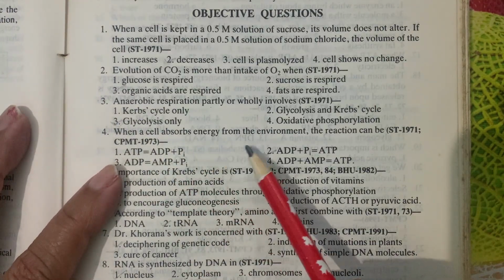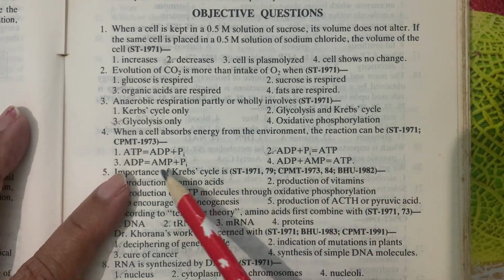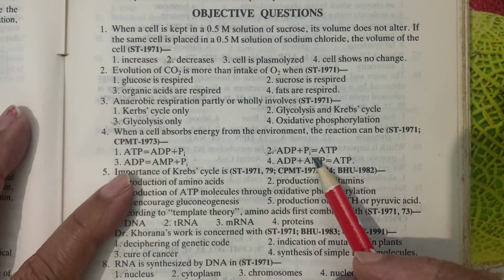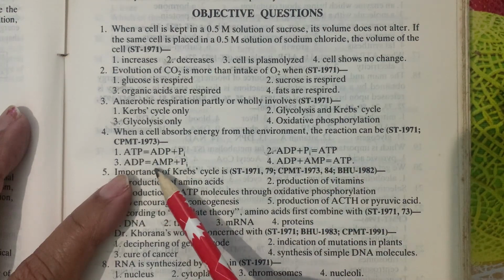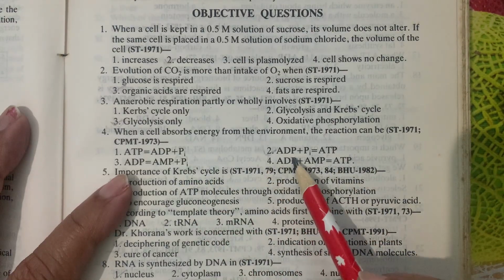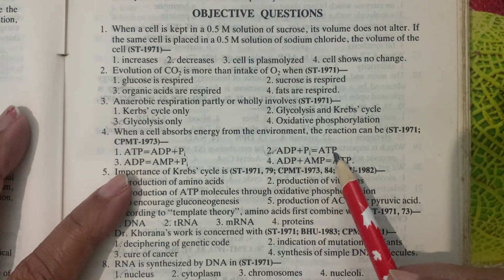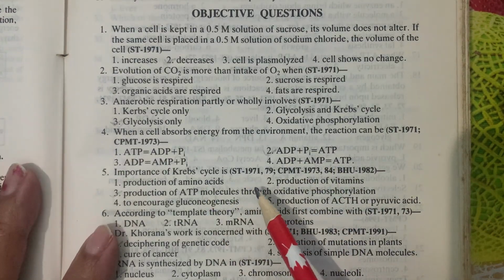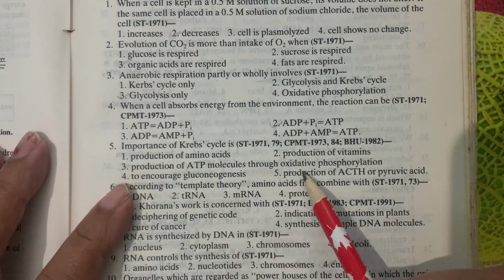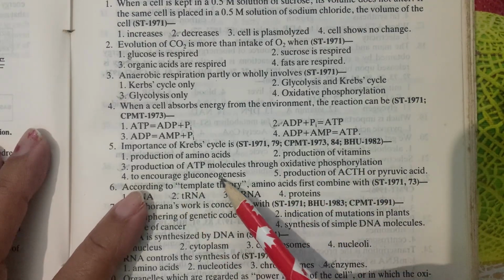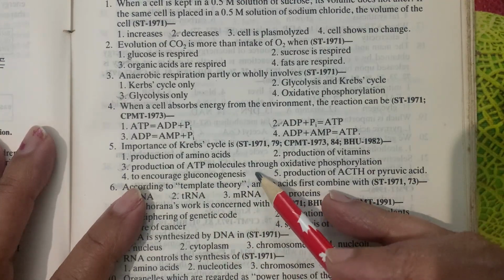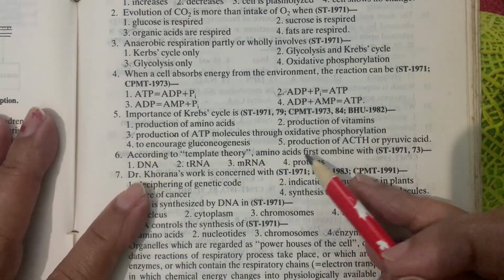When a cell absorbs energy from the environment, the reaction can be: ATP equals ADP plus inorganic phosphate, ADP plus Pi equals ATP, ADP equals AMP plus Pi, or ADP plus AMP equals ATP. Second option: ADP, when it gains inorganic phosphate, forms ATP. Importance of Krebs cycle is production of amino acids, production of vitamins, production of ATP molecules through oxidative phosphorylation, or to encourage gluconeogenesis. The correct option is 3, production of ATP molecules through oxidative phosphorylation.